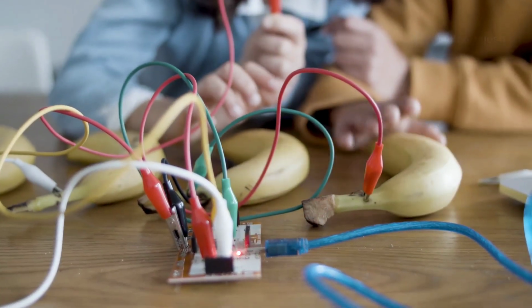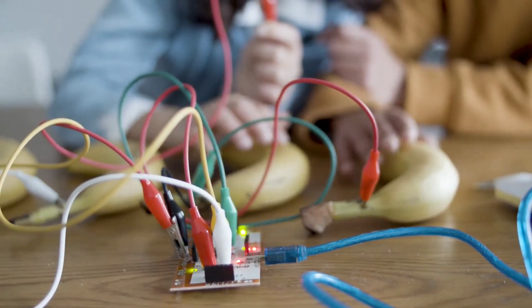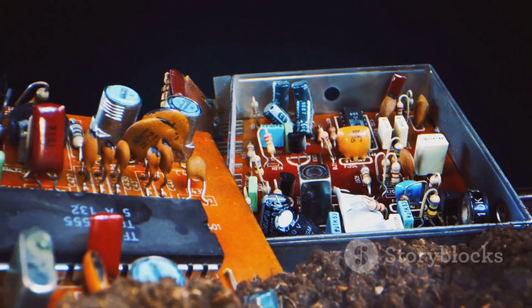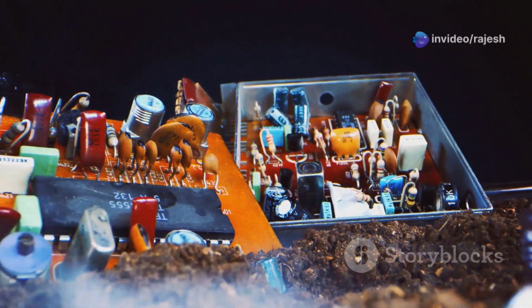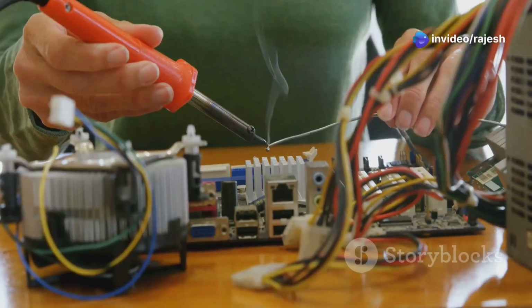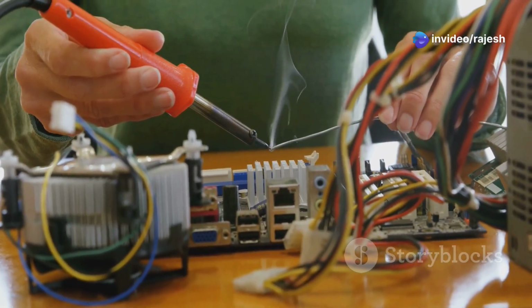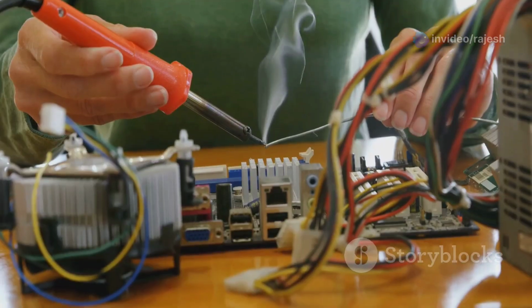This beginner's guide will introduce you to the fascinating world of electronics. We'll explore the basic building blocks of electronic circuits, resistors, capacitors, and transistors. You'll learn how these components work together to control the flow of electricity and perform useful tasks.